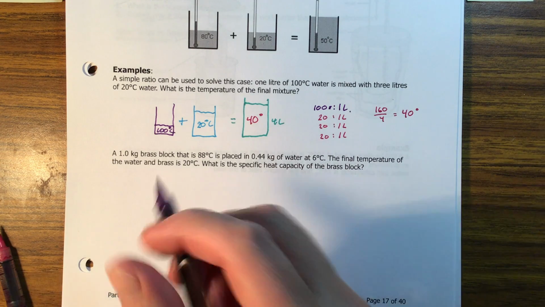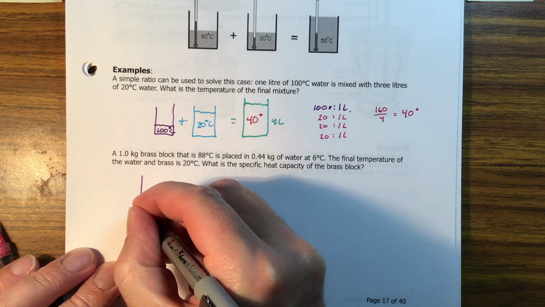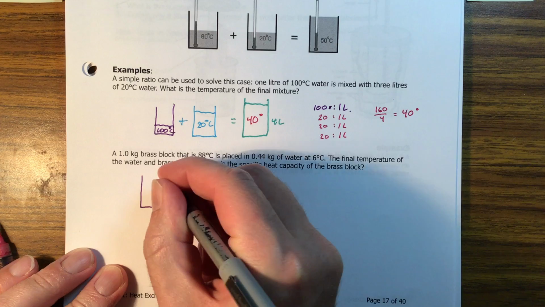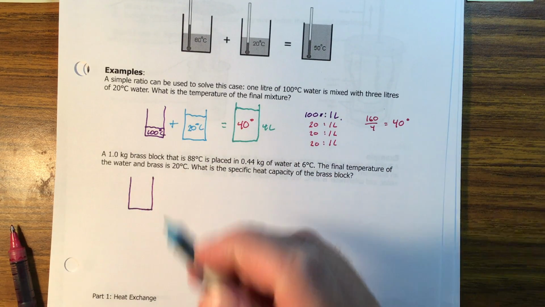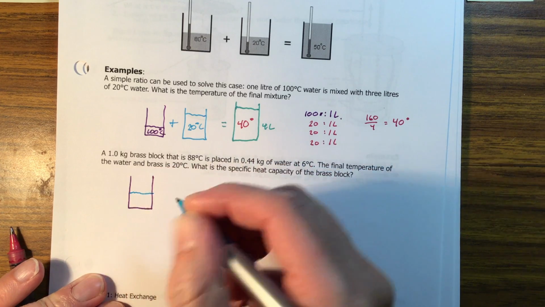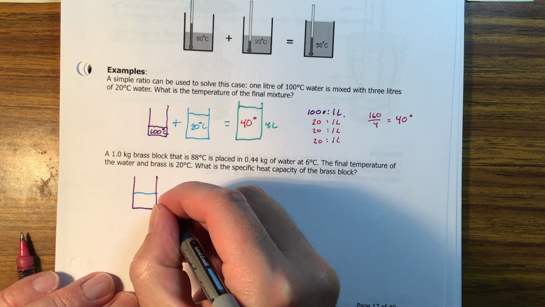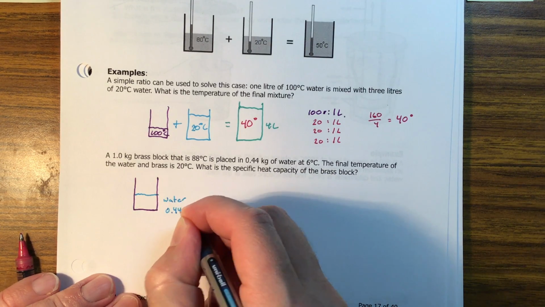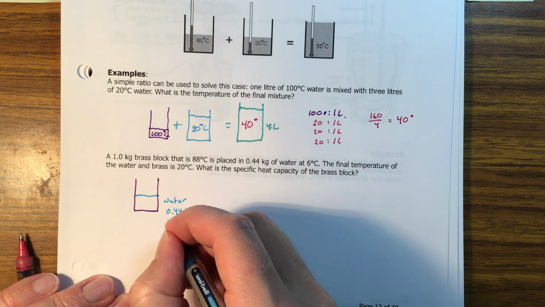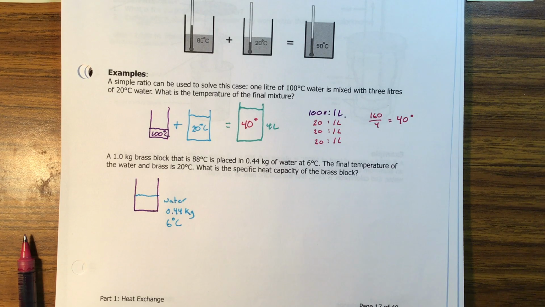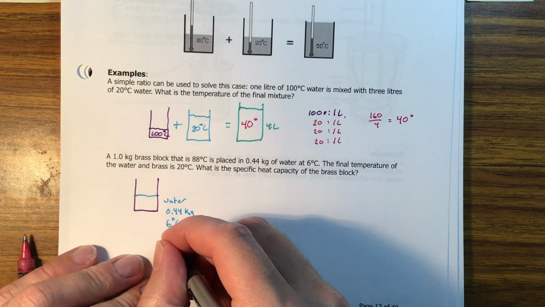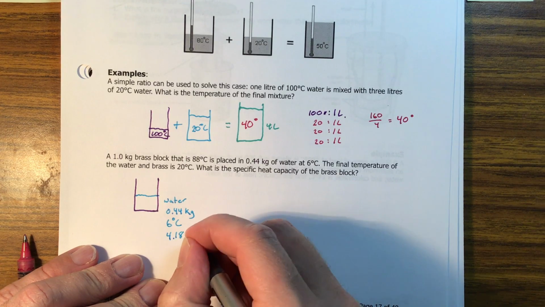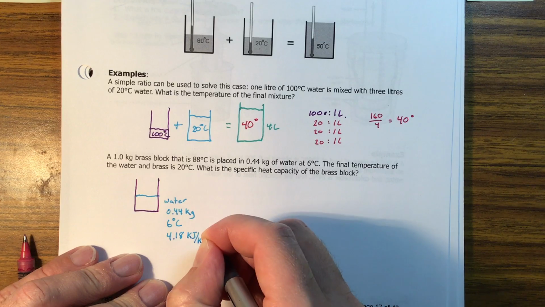So we've got a container. And it's important for these to draw them out, get a sense of what's going on. We've got some water here. Let's start labeling what we know. This water is 0.44 kilograms. It's 6 degrees Celsius. We go to our specific heat capacity because that's going to be important. Water has a specific heat capacity of 4.18 kilojoules per kilogram degrees Celsius.